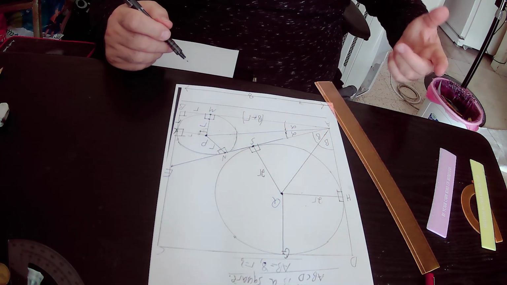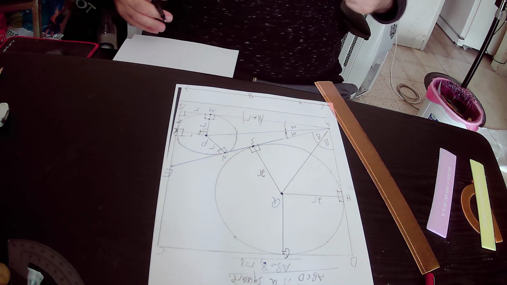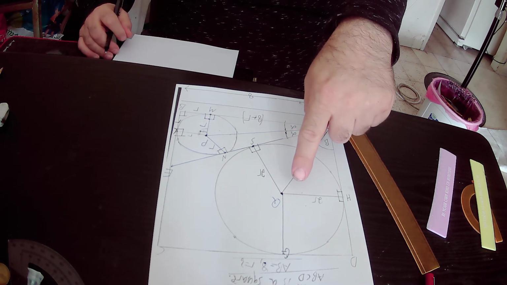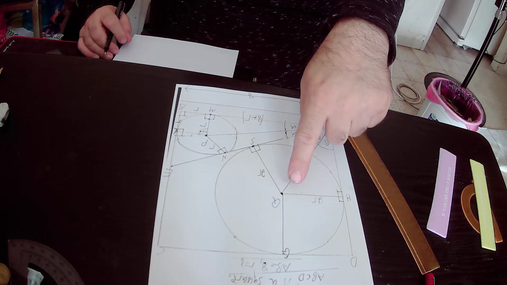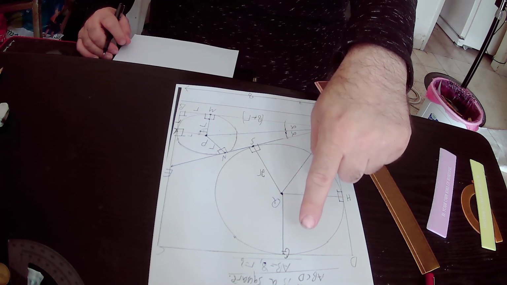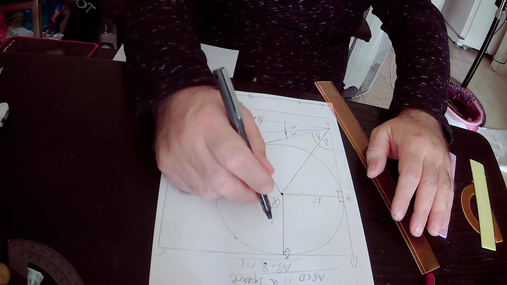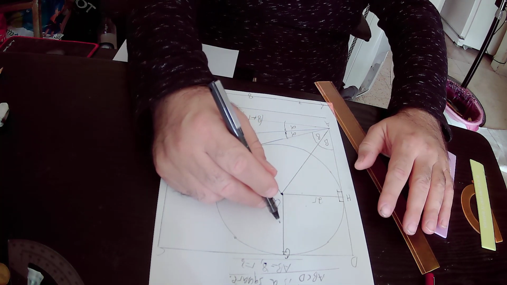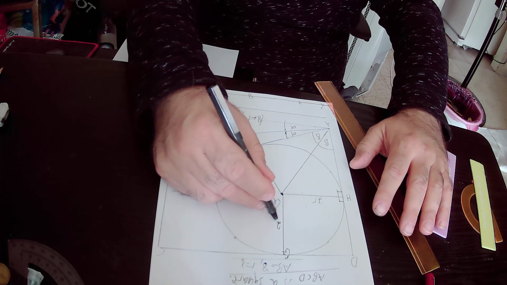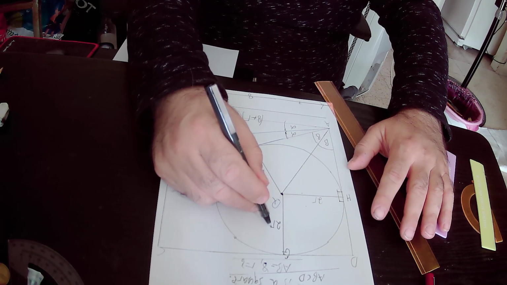Actually, QG is the radius of the big circle, because line segment QG starts from the center of the big circle and ends at point G, a point on the circle itself. Therefore, QG equals 2r.